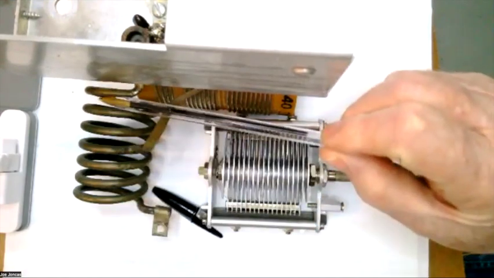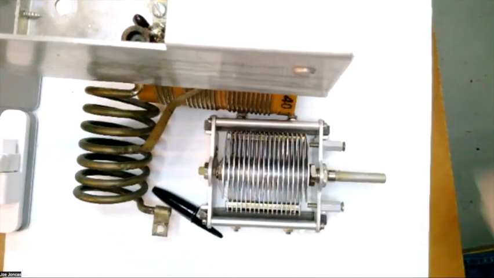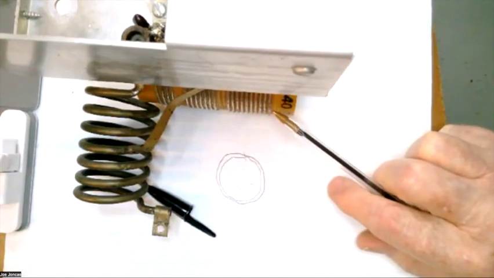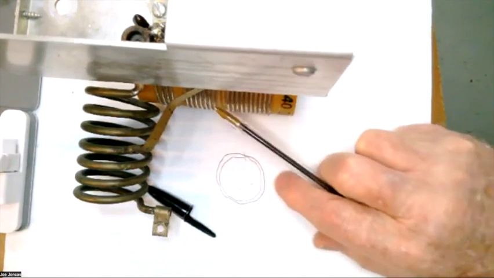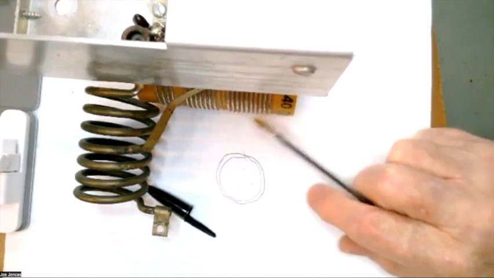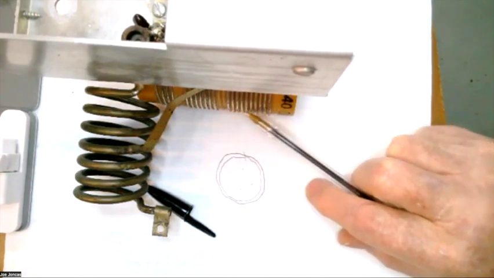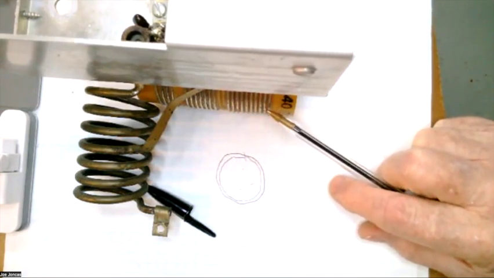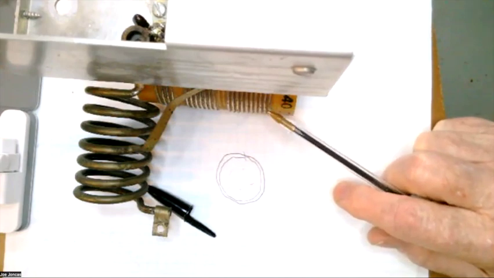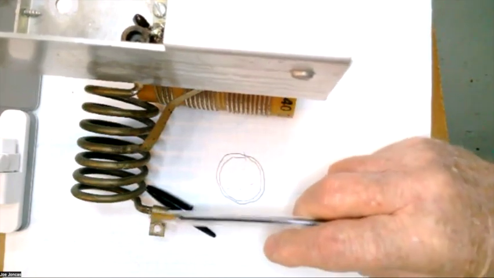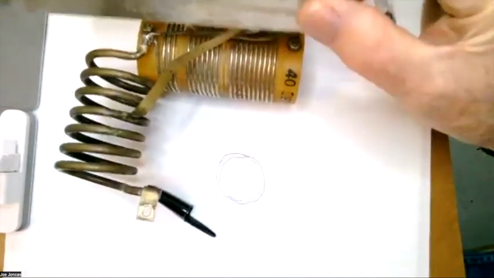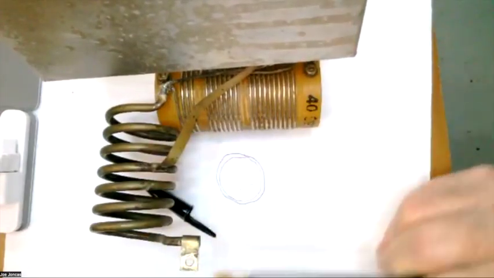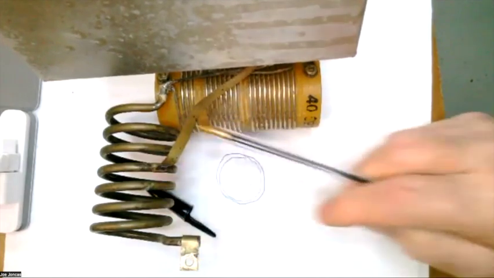Notice this coil here. Notice how close these coils are. The capacitance between each one of these is not sufficient to affect you when you're working at 3.5 megahertz. When you're at 3.5 megahertz, you're actually using all of this. So you start from here and you go to here. So all of that is one inductor.